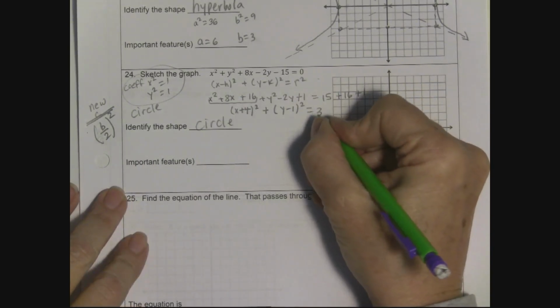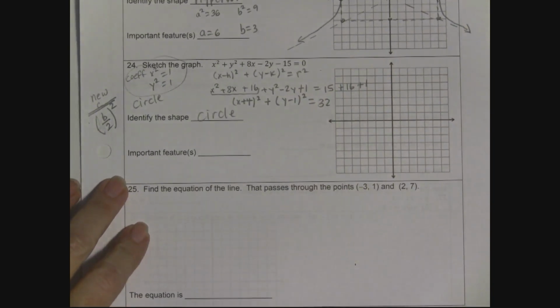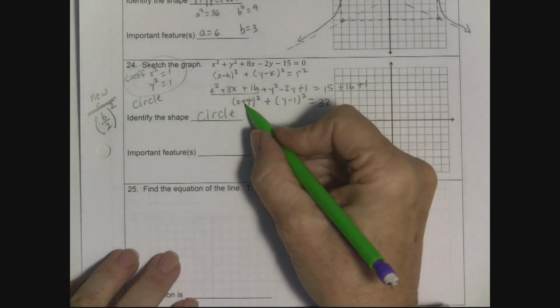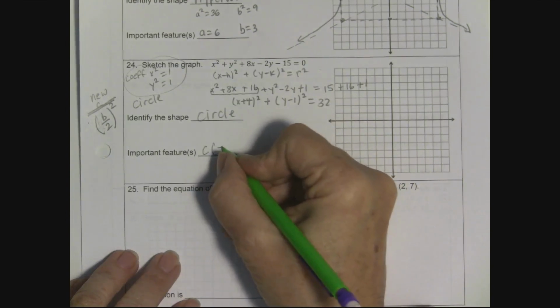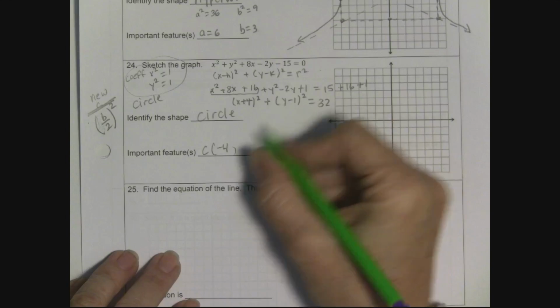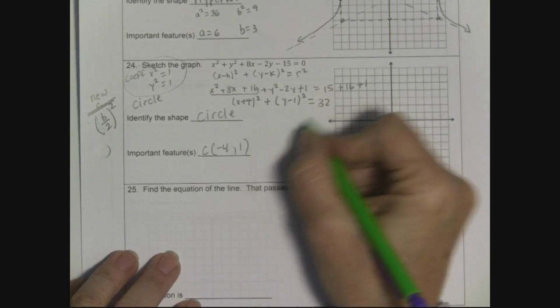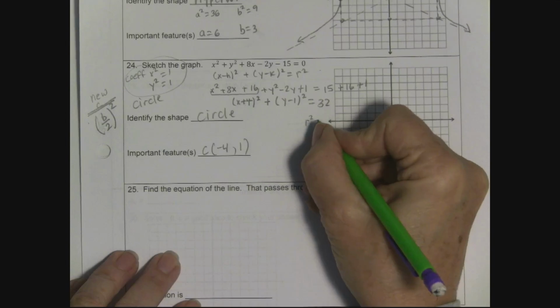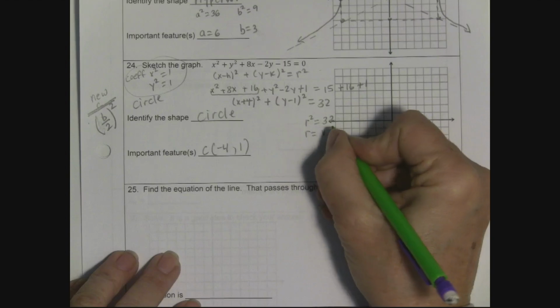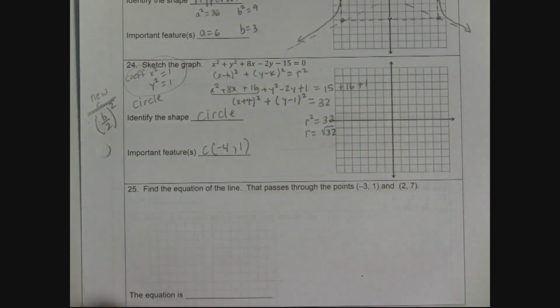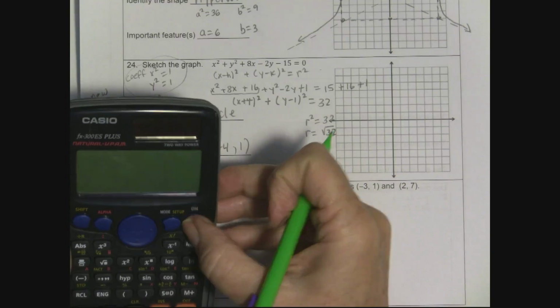And you could use your calculator. So I have a center of my circle. Remember, it's the opposite, so it would be negative 4 and 1. And I have a radius squared, which is 32, which means my radius equals the square root of 32. And it's positive. I don't have to do the plus or minus.